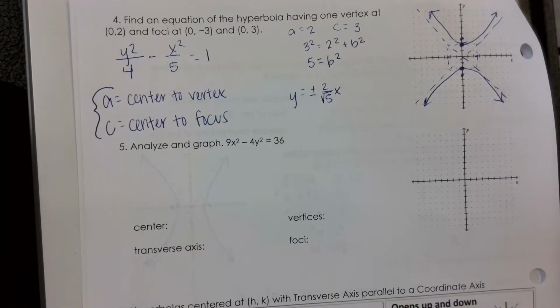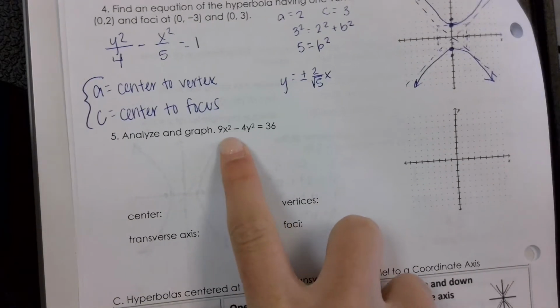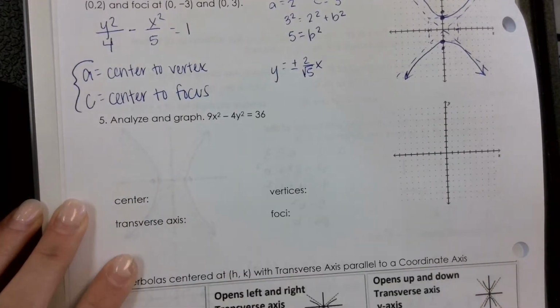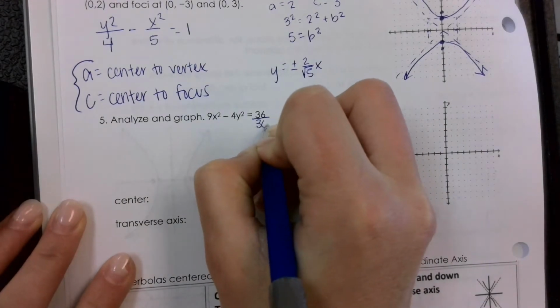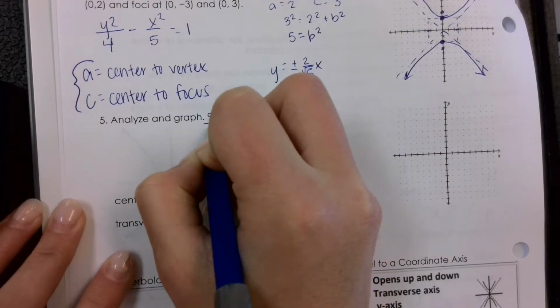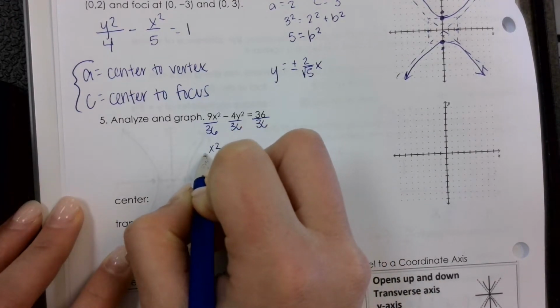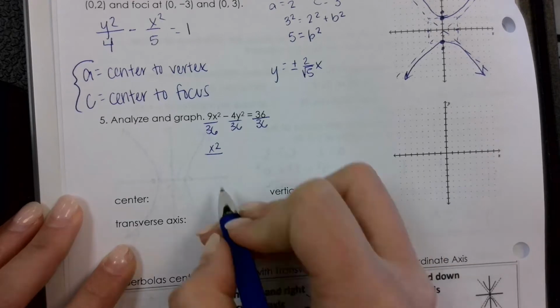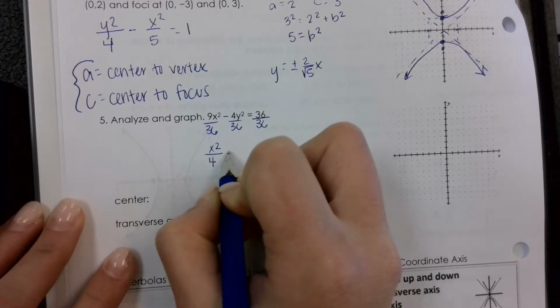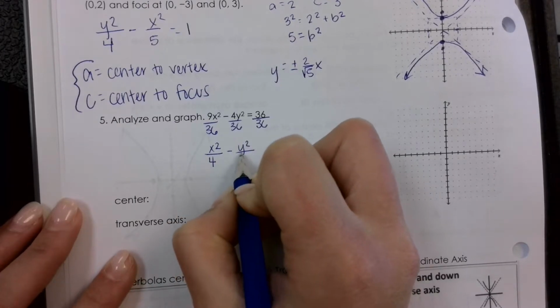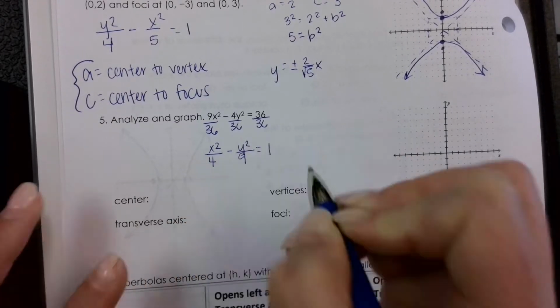You ready to try the next one? Alright. So what do we need to do with this formula before we can start graphing? Divide by 36. So 9 over 36, what does that reduce to? 1 over 4, I think I heard somebody say. And then 4 over 36, what does that reduce to? 1 over 9. Equals 1. Is that okay?